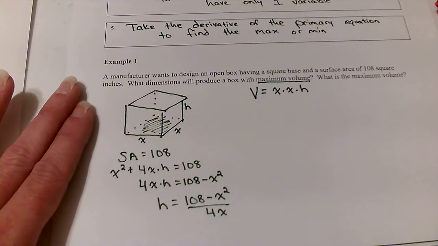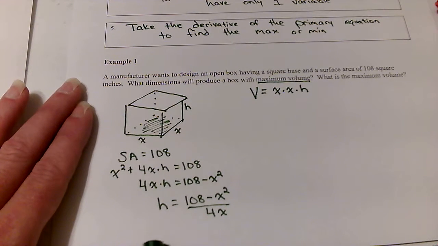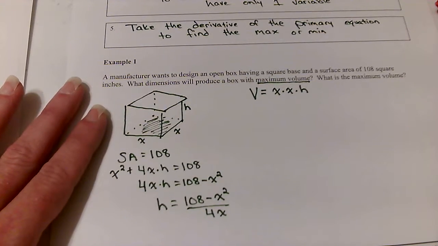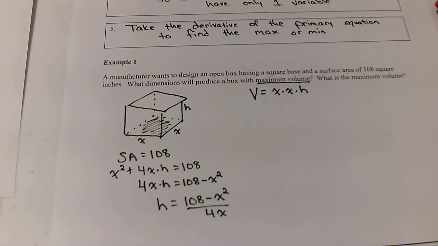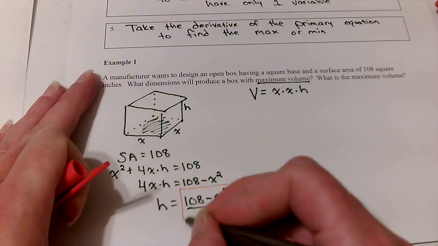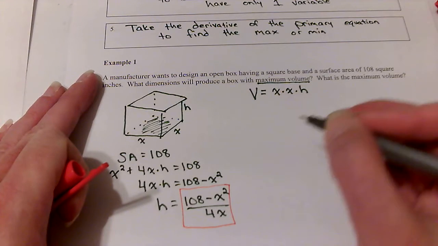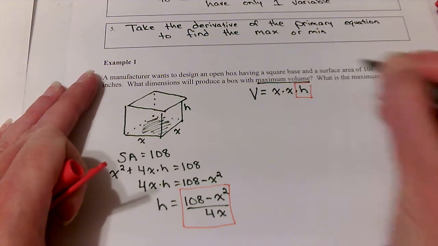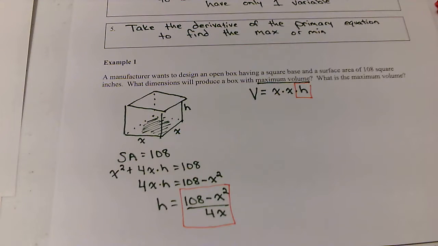So this is the secondary equation, and it's rearranged for h, so that now I can use substitution and replace that h with what h is equal to.